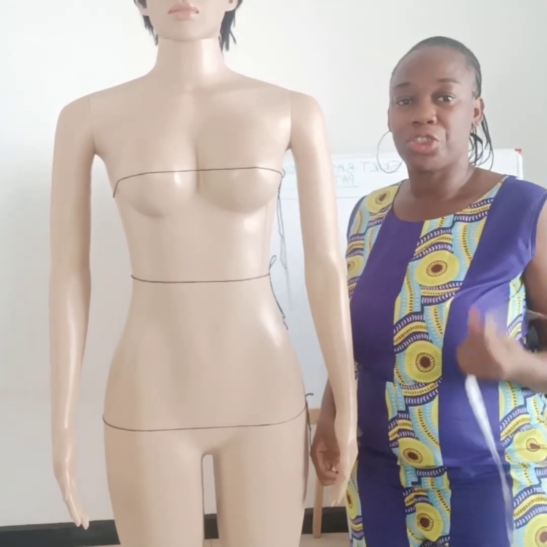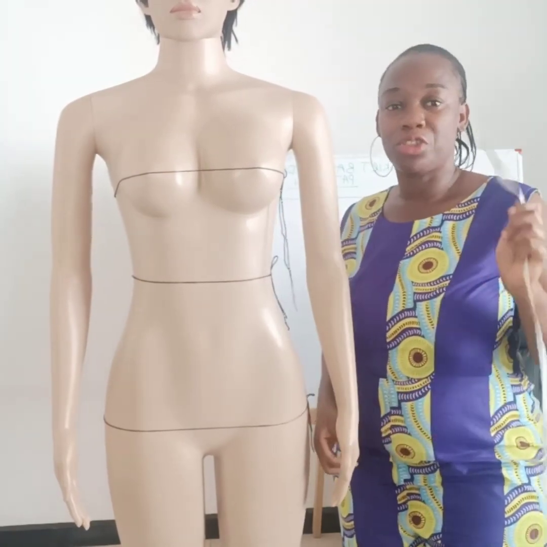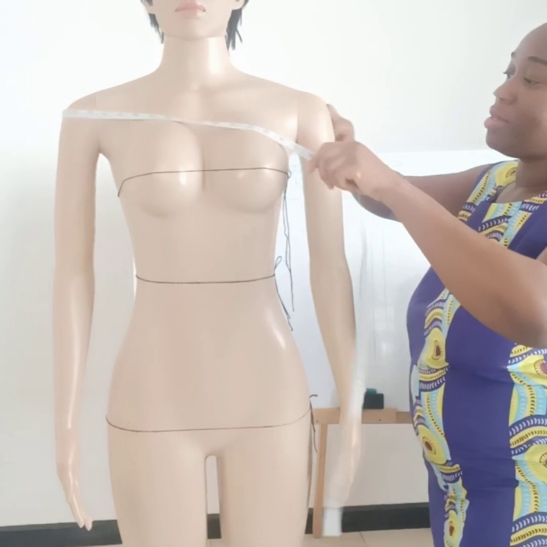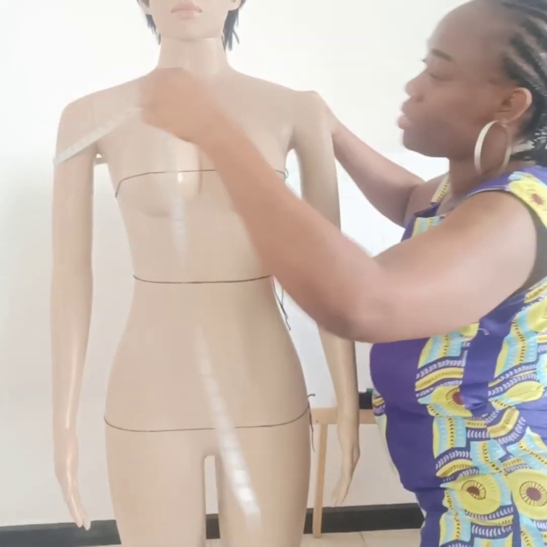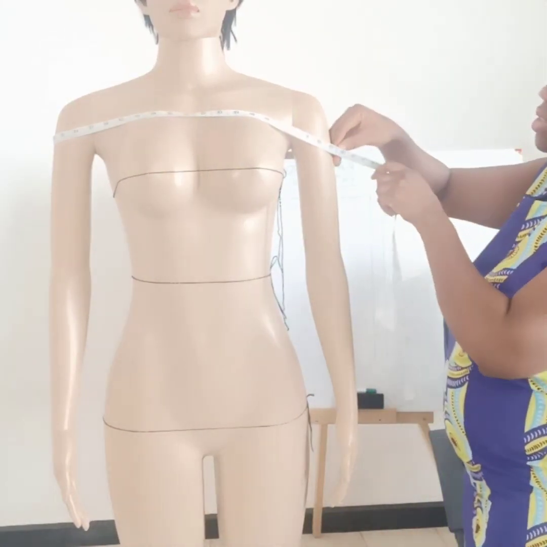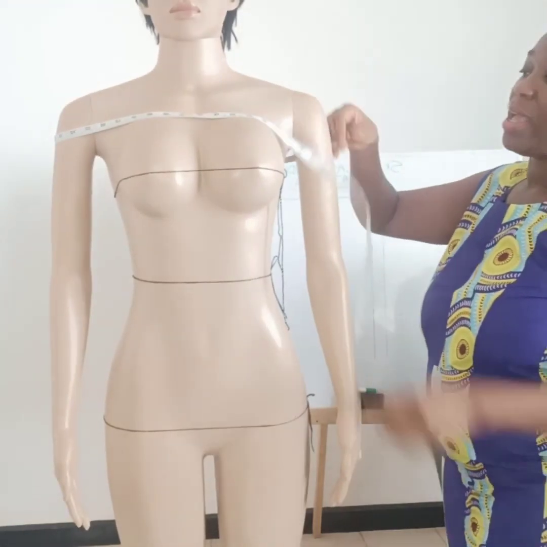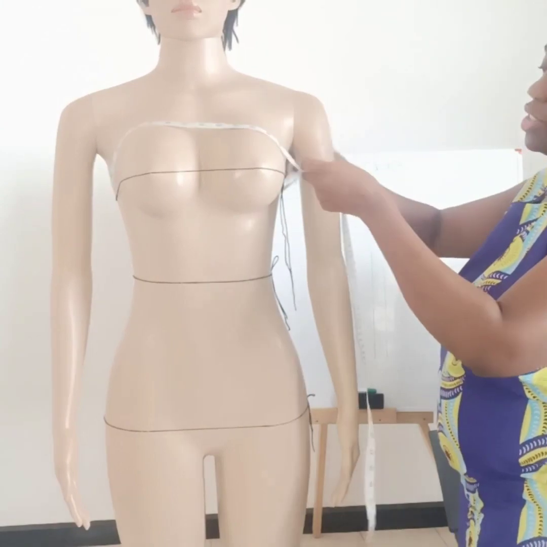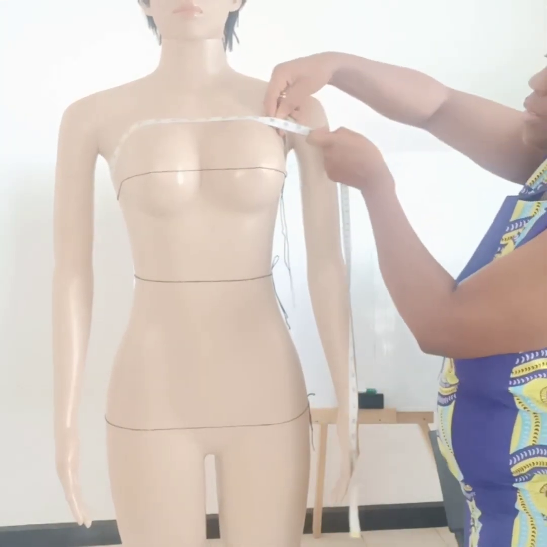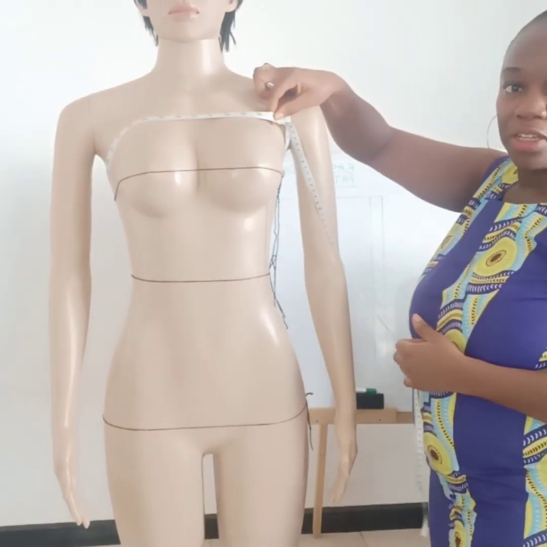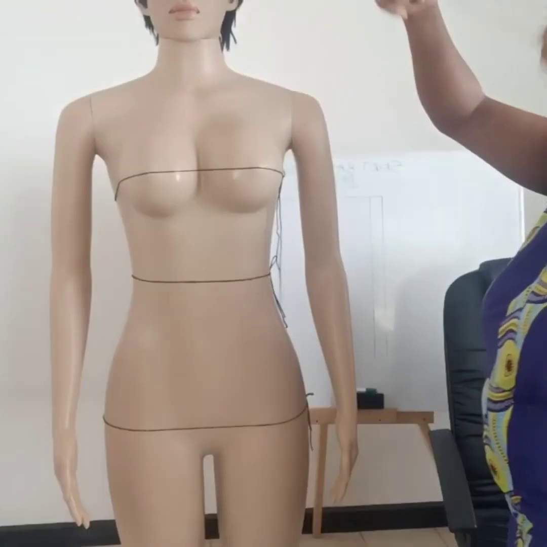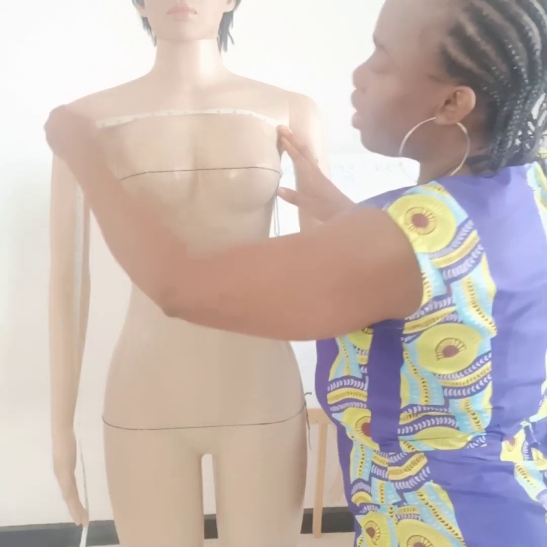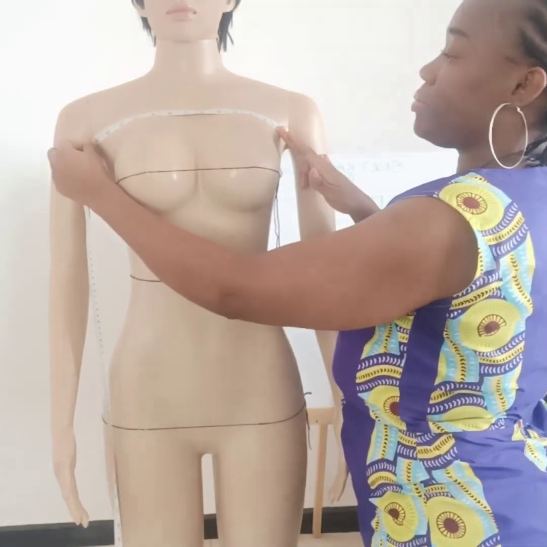Now, if you are making an off shoulder blouse, you need the round body measurements, the round body circumference. You need the round body, and then you also need the round chest measurement, and then you need the across chest measurement.